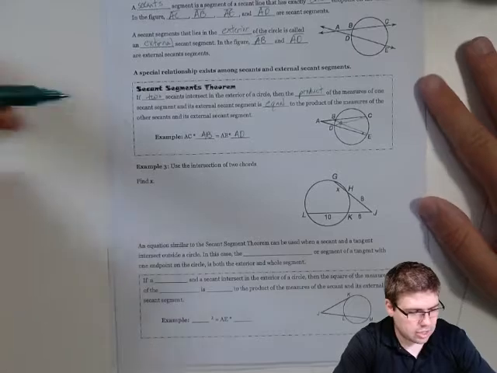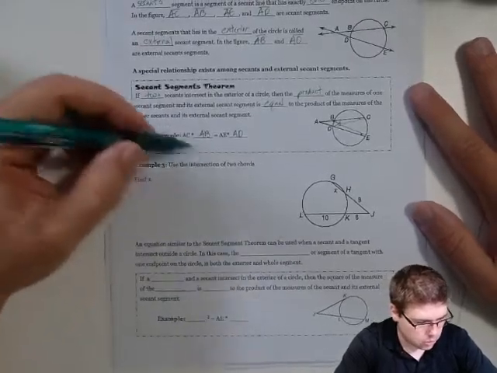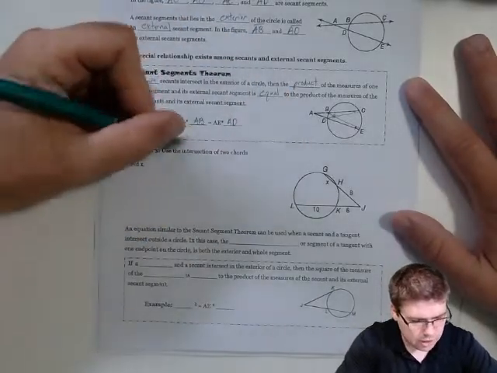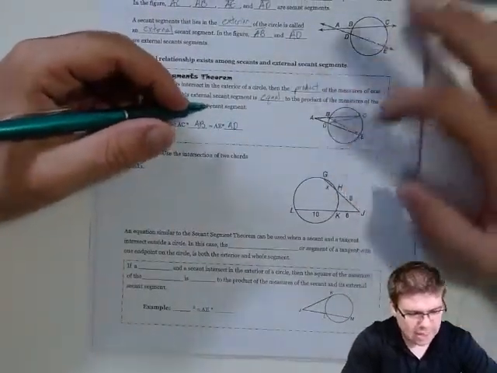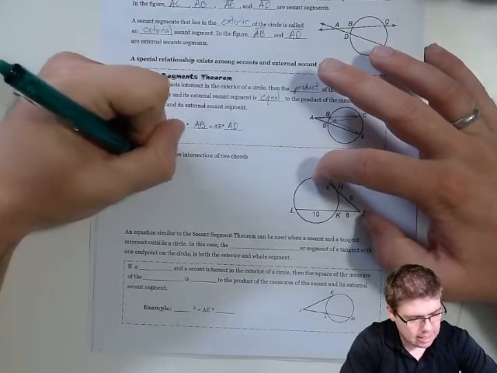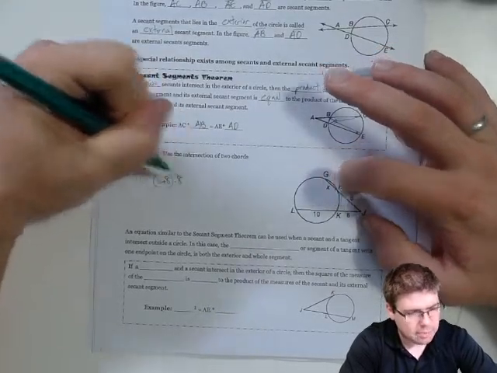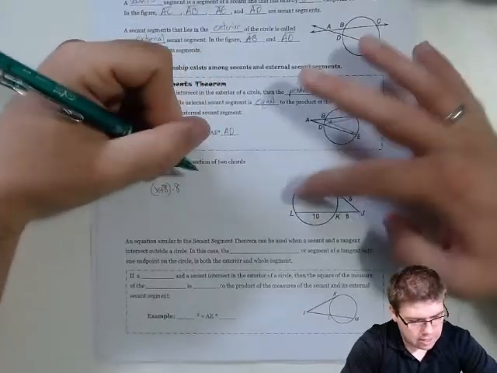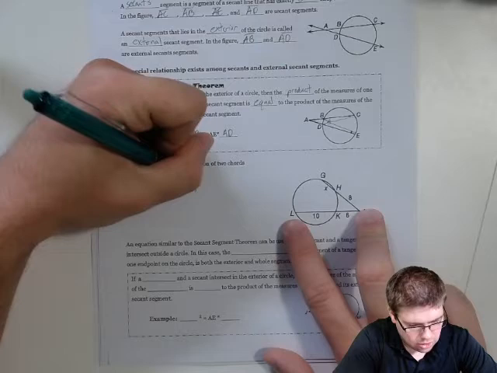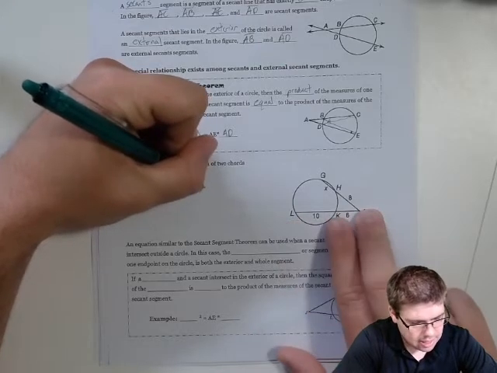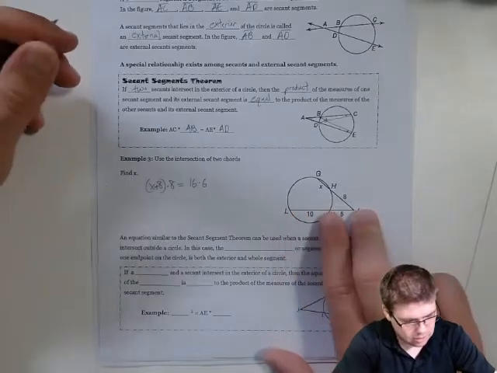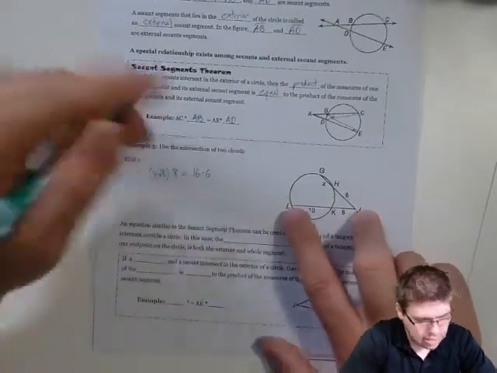So use the intersection of these two, so these should be secants. What we can do is find x. We need the full length times the external length. So this would be x plus 8 times just the 8 part. And then on the other side, we can do 10 plus 6, so I'm going to go ahead and just call that 16, times the external part. So the full secant segment and then the external secant segment, all the way to the other side.